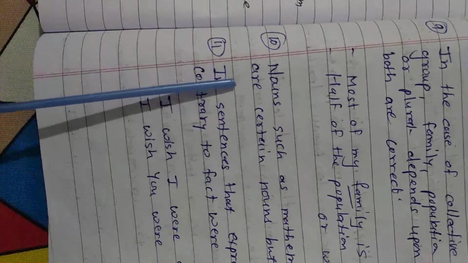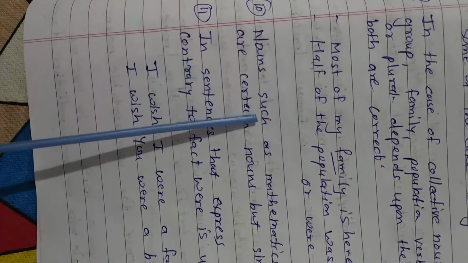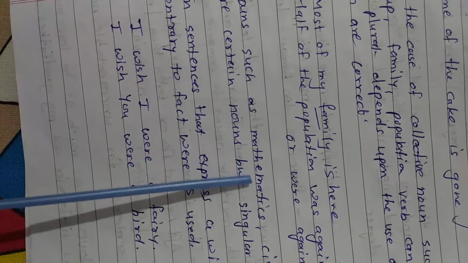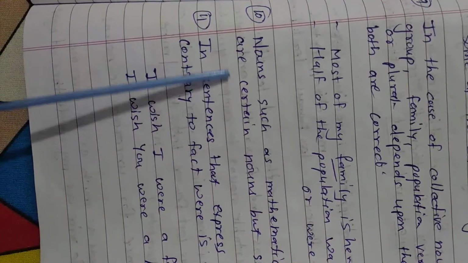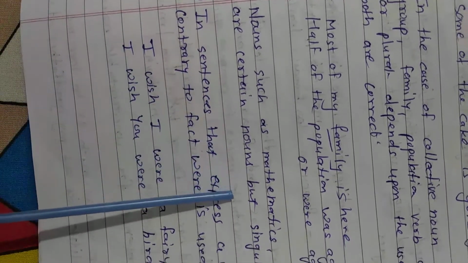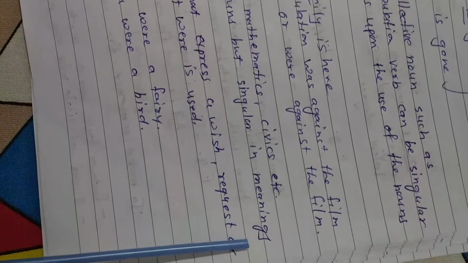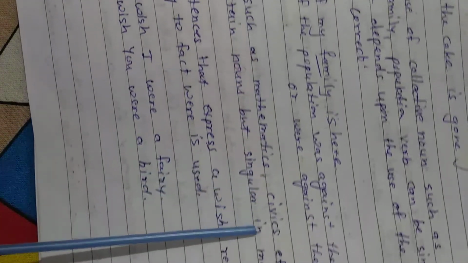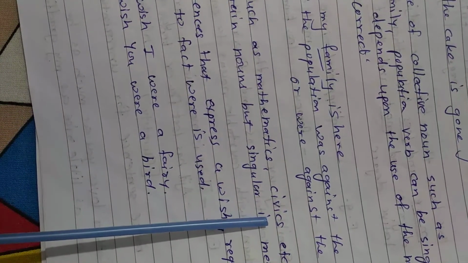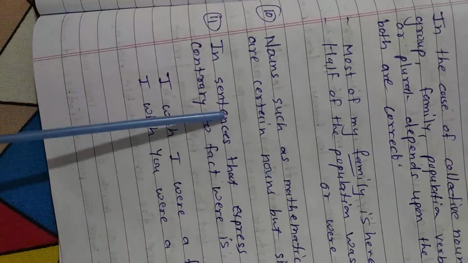Fine. Okay. Number 10. Nouns such as mathematics, civics, etc. are certain nouns but singular in meanings. Whenever you use mathematics, s is there, civics, s is there, but it is only singular.